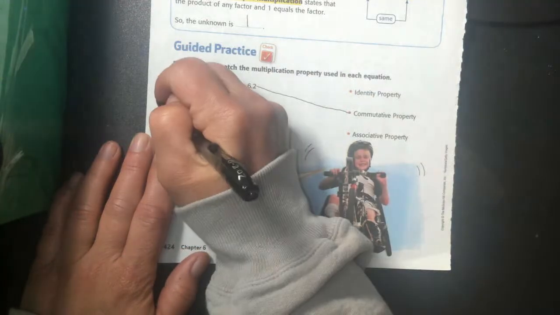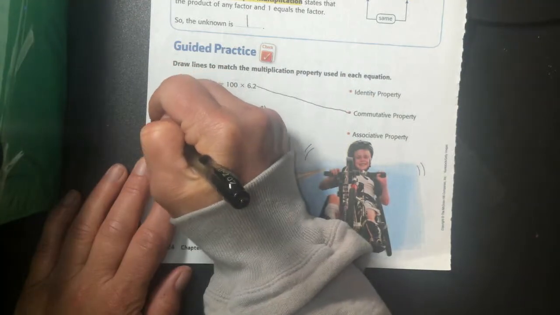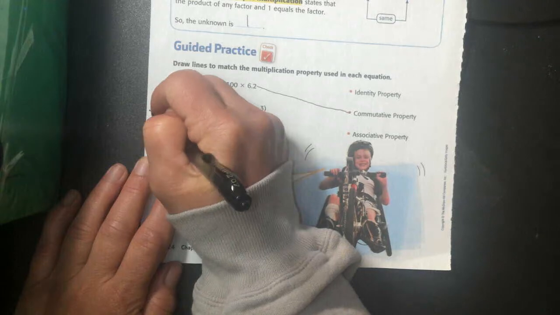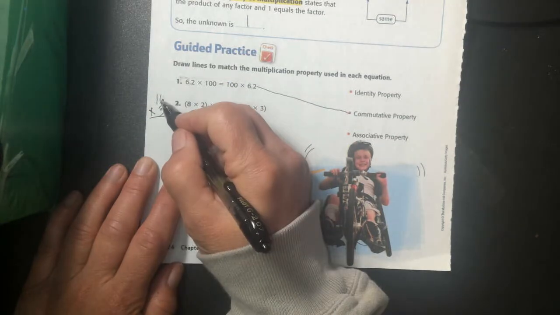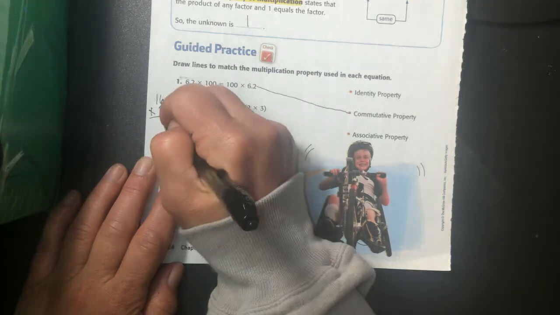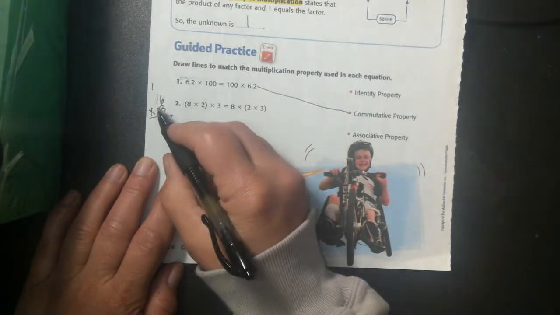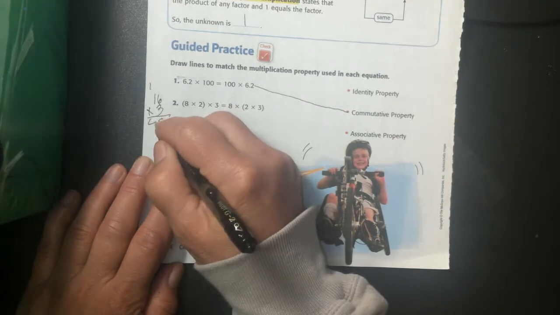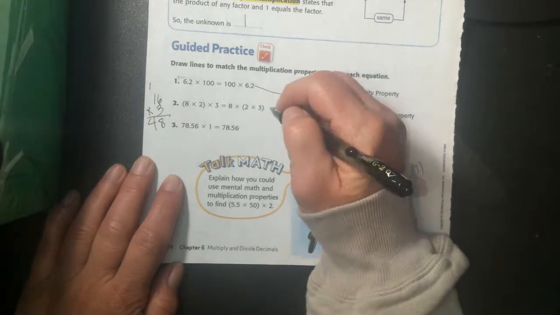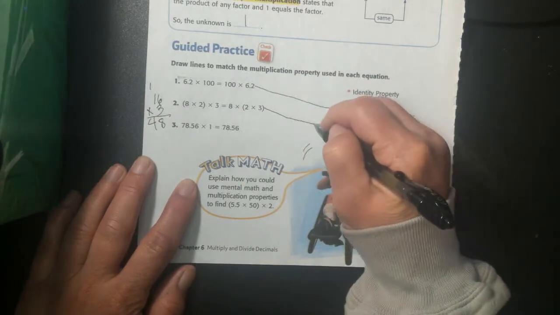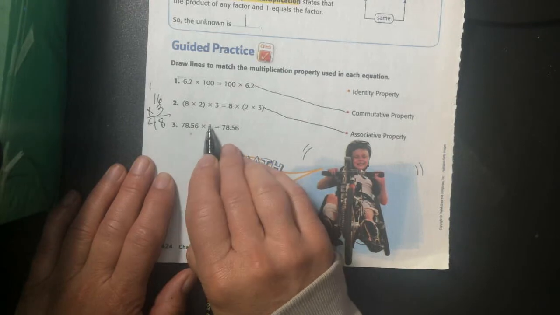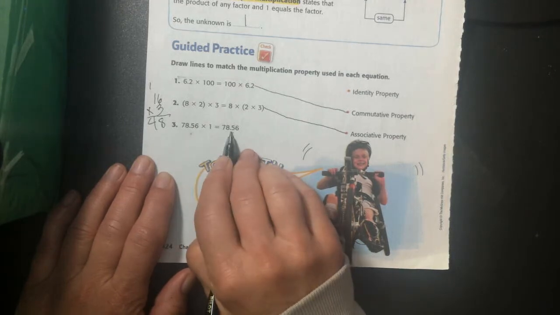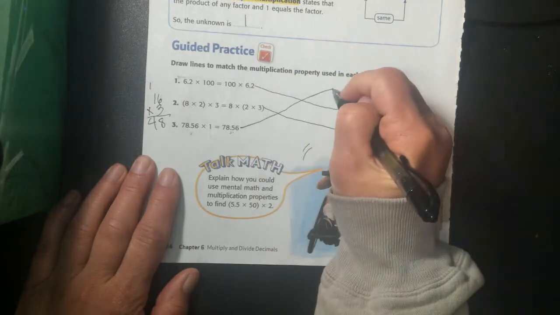If I did 16 times 3, I would get 48. I would get the same number. That's why I can move these numbers around, and it makes the same answer. 6 times 3 is 18. Carry my 1. 3 times 1 is 3 plus 1 is 4. I still get 48. So that I call the associative property. The next one, identity. If I multiply any number times 1, I'm going to get the same number. It does not change its identity.